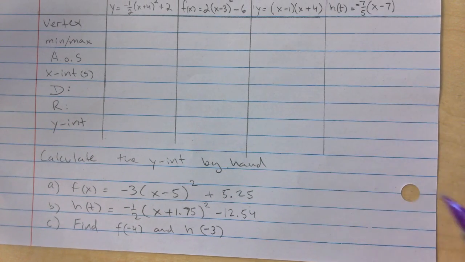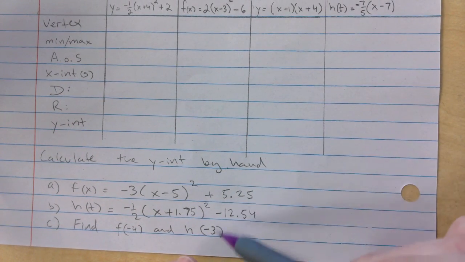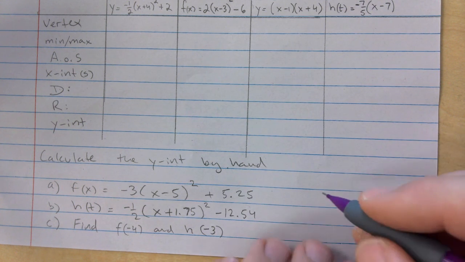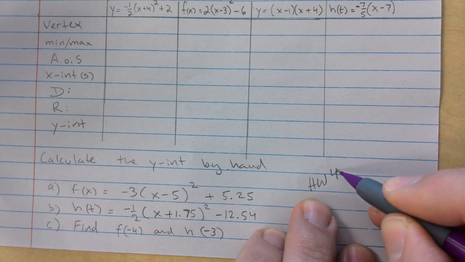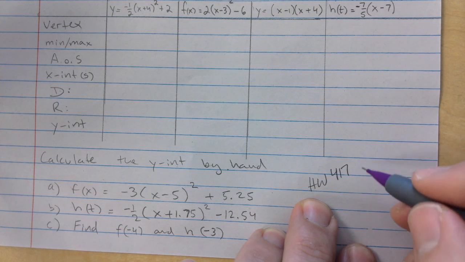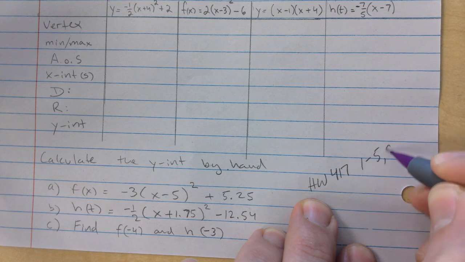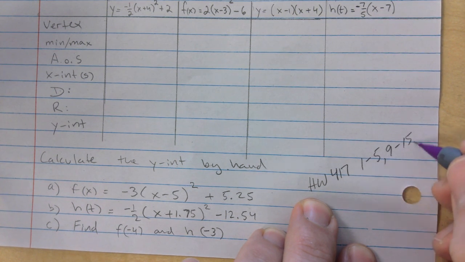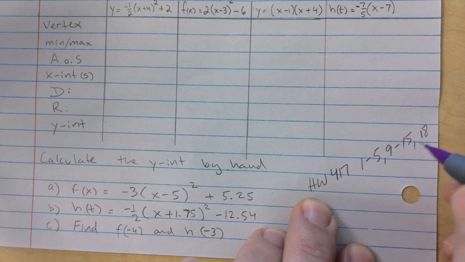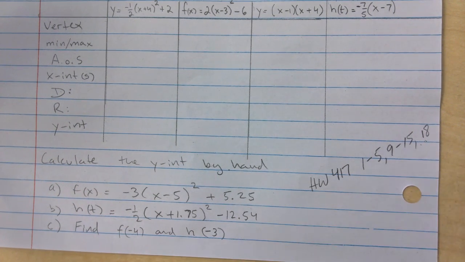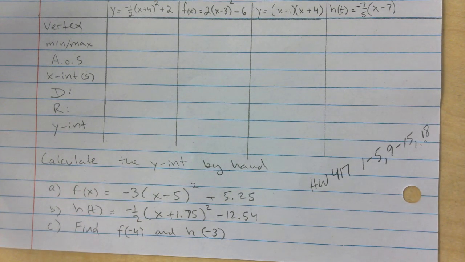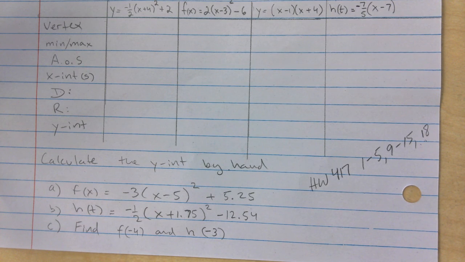So this is just stuff that I give you. This doing by hand is not really in the textbook. So the homework from the textbook is 417, 1 to 5, 9 to 15, as well as 18. At the end, you have some word problems to do. And trust me, the first couple questions just matching the equation. We match the equation with the graph just by looking at the vertex.